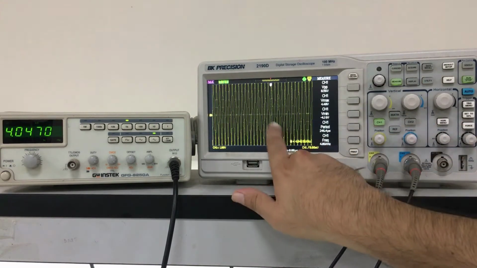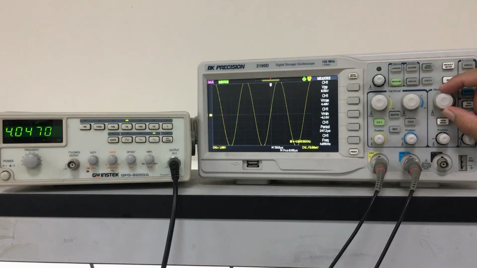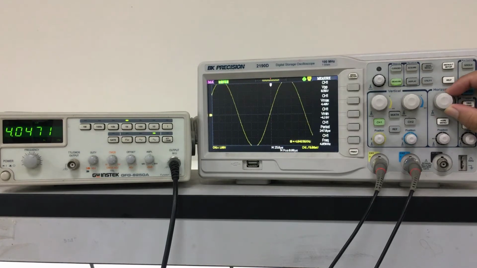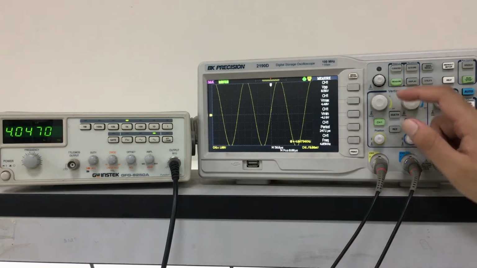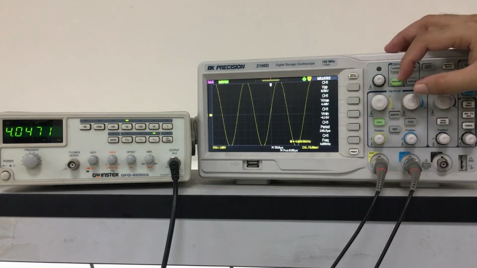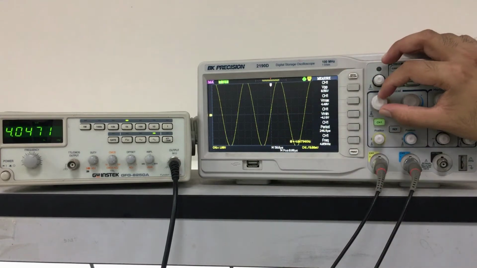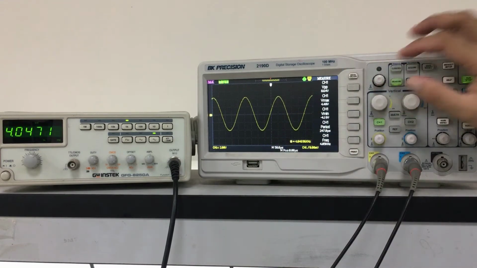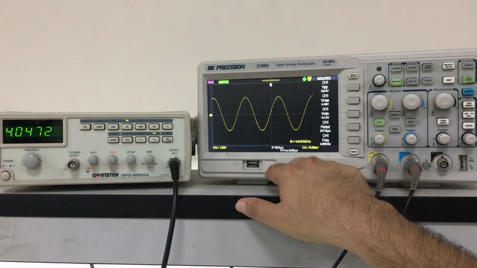To make the waveform visible, I decrease the time per division by rotating this horizontal knob to make the cycles appear clearly. Then I can rotate this vertical knob for channel 1, which is shown in yellow, and increase the volts per division so that my graph is displayed on the screen properly.